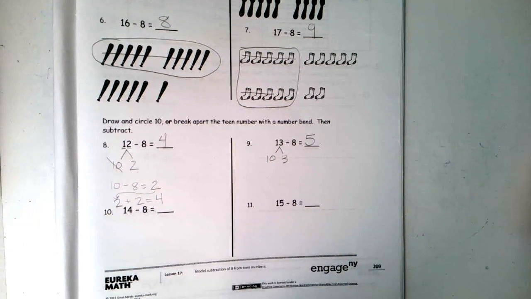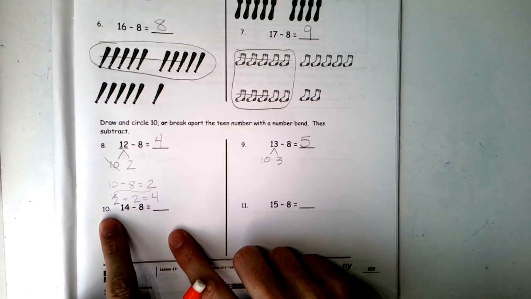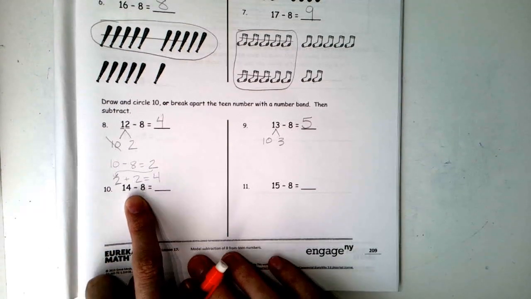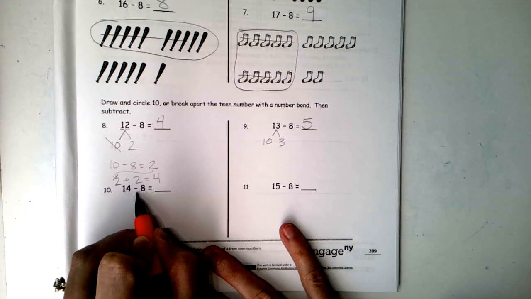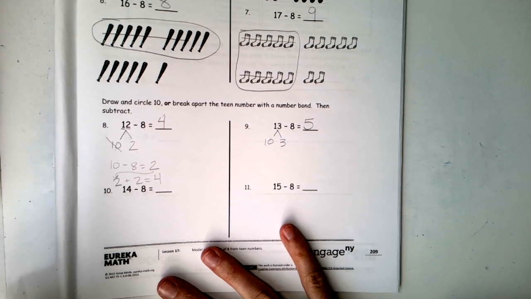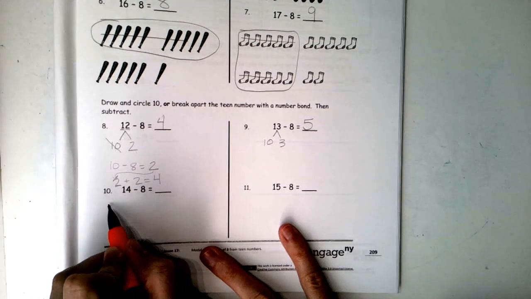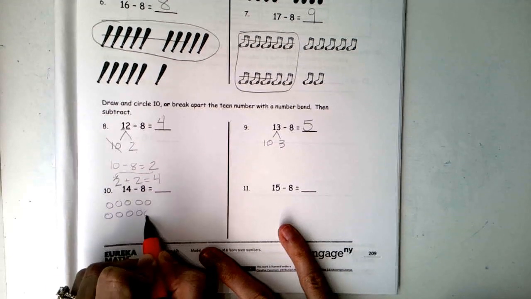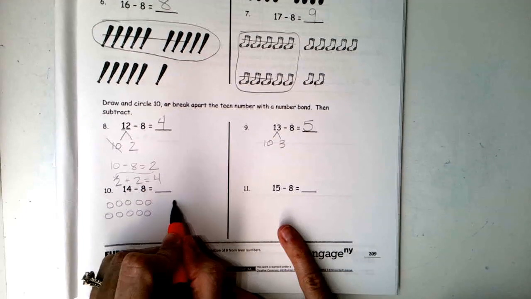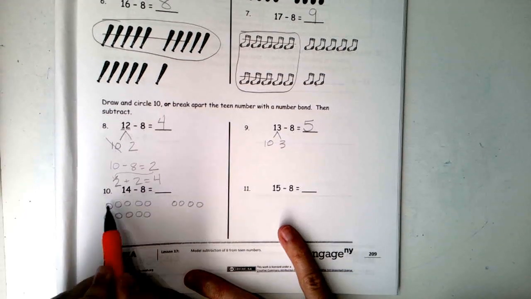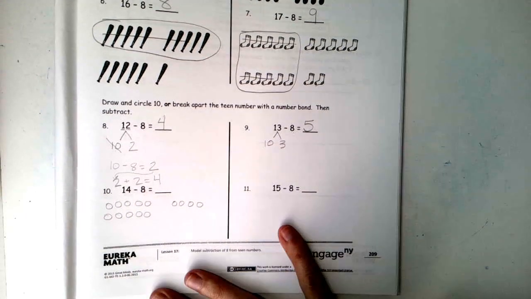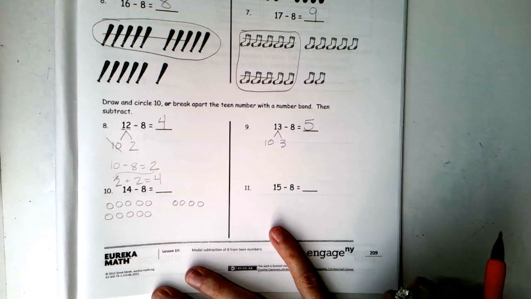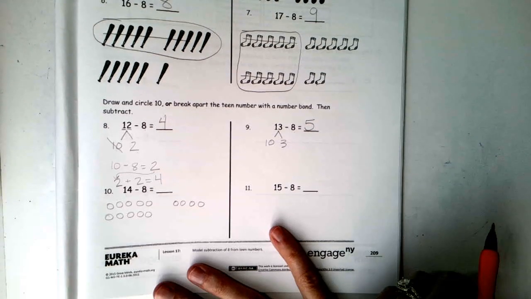Now that we've practiced that number bond strategy, let's try number 10 using the picture strategy, where we draw and circle 10, then subtract. So we have 14 take away 8. We need to first draw our 14, right? In a nice, neat math picture. There's 10, and 1, 2, 3, 4, so 10, 11, 12, 13, 14. Make sure you always double check that you have the right amount of circles. If you don't, you will have to go back and fix it.